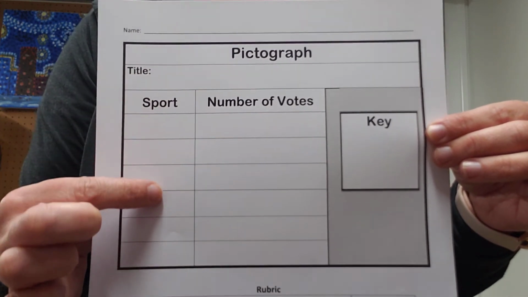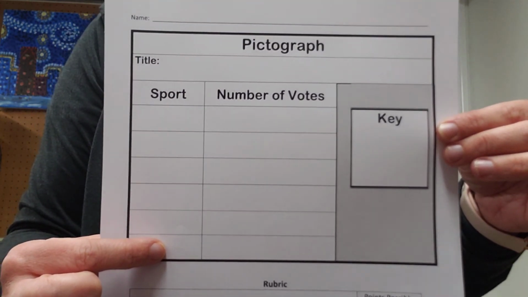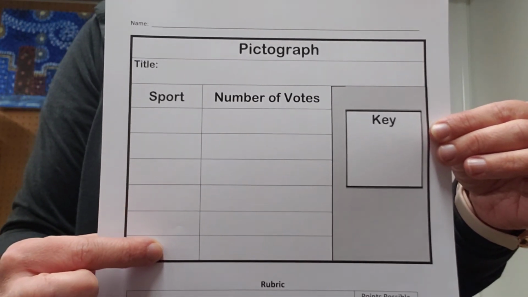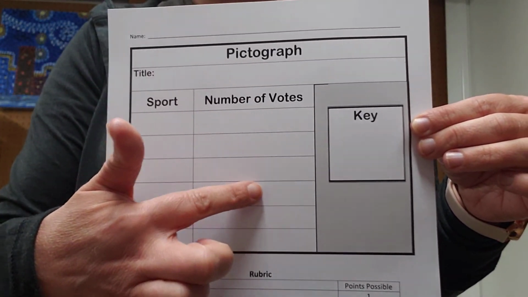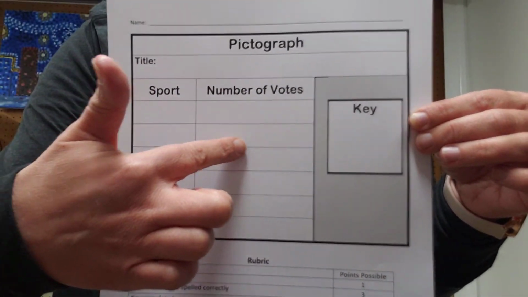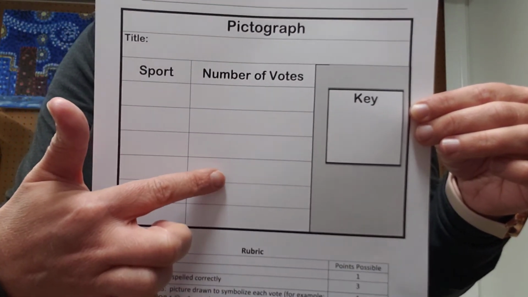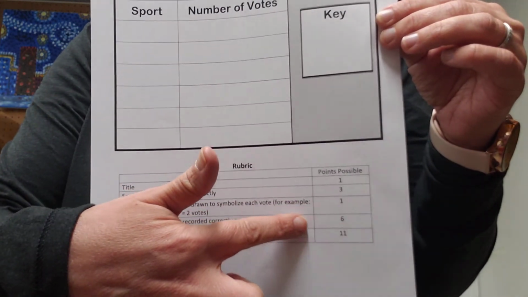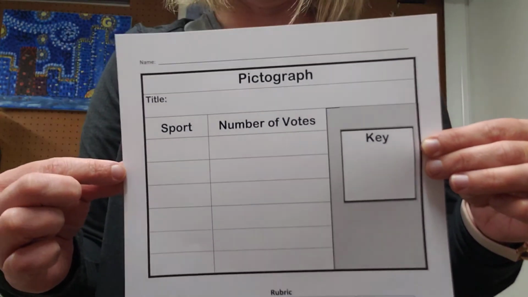So I want you to write all 6 of the choices. I'll put the other choice on the class survey chart results. Then you have to draw the key and make this represent the correct number from the class survey data, okay? This is how I will look at it to score you. That's what you have to do for today. See you tomorrow.